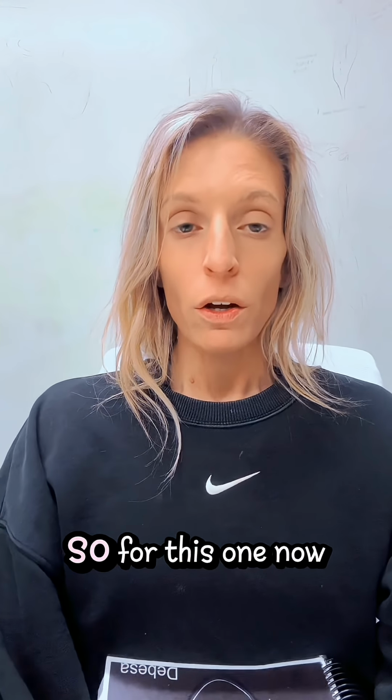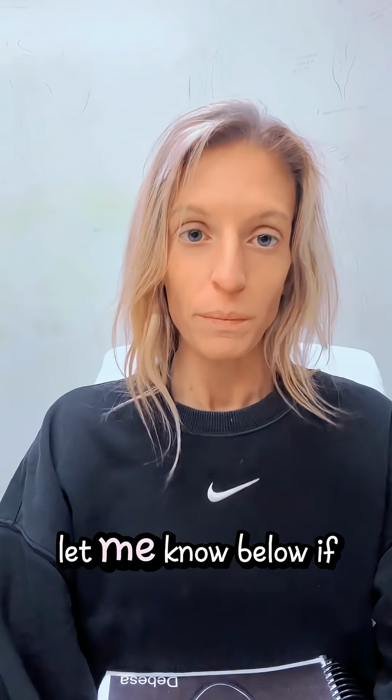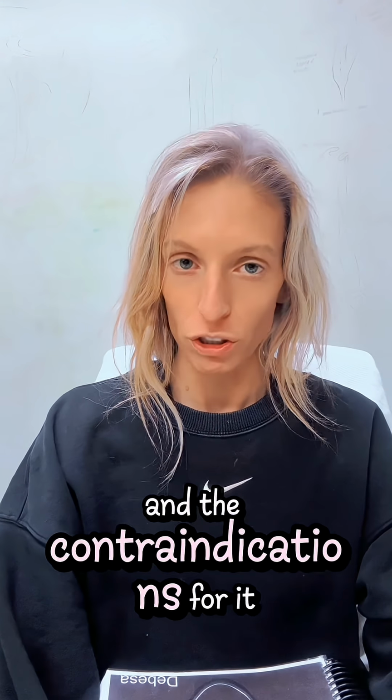So for this one, now that you know what G6PD deficiency is, it doesn't seem that hard. Let me know below if you got this one right or if you remembered what G6PD deficiency is and the contraindications for it.